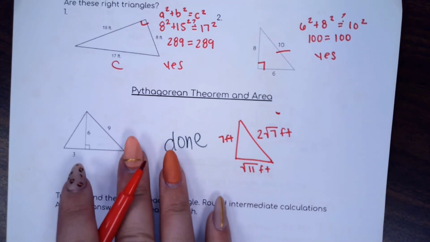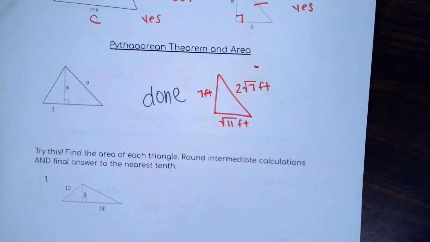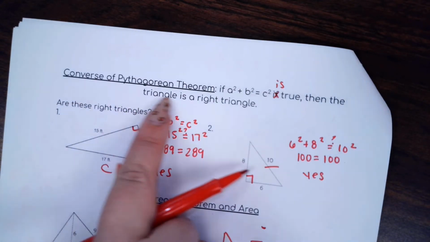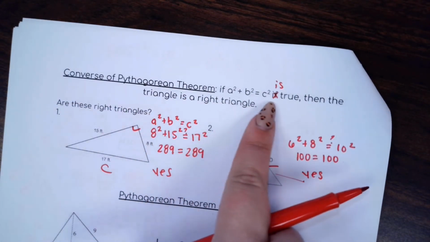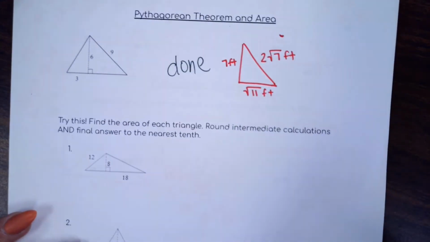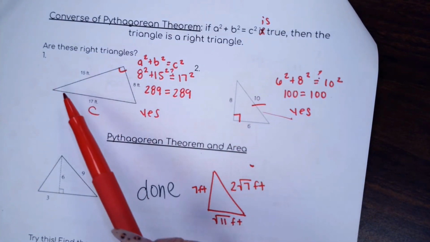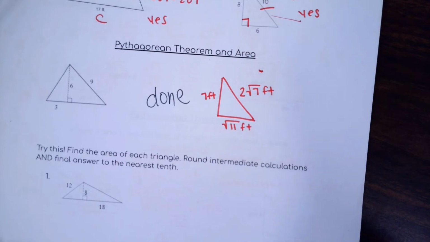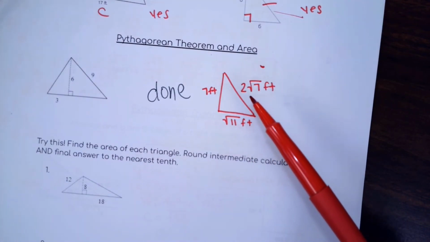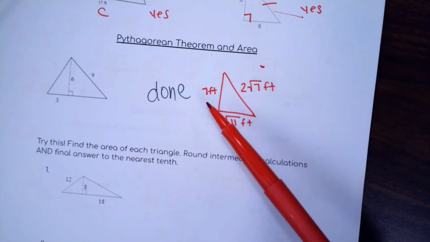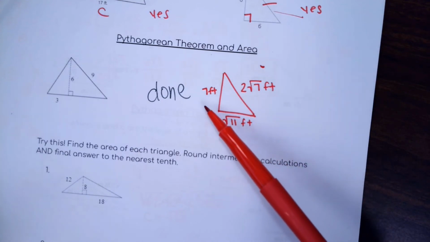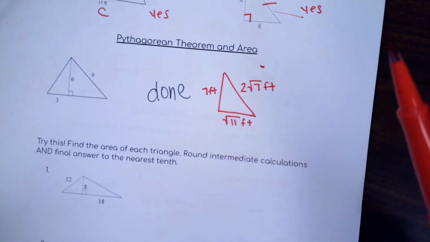So, I'm asking you, is this a right triangle? Well, we use the converse of the Pythagorean theorem, so we need to see if a squared plus b squared equals c squared. Now, up here we had all whole numbers. They're pretty easy to compare and see which one's the longest. Here we have some square roots. So these are kind of hard to compare, like which one's bigger, 7 or 2 root 7? Kind of hard to tell, right?